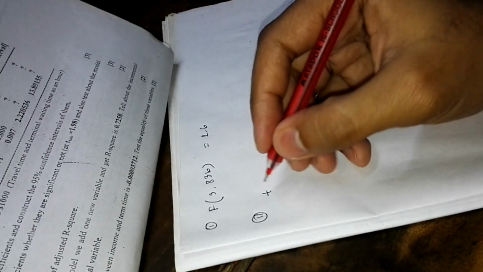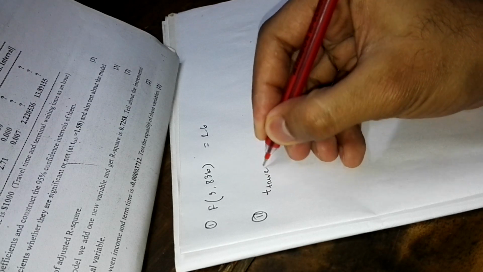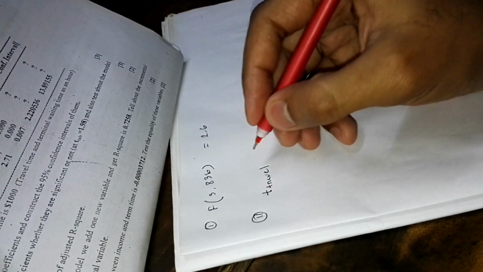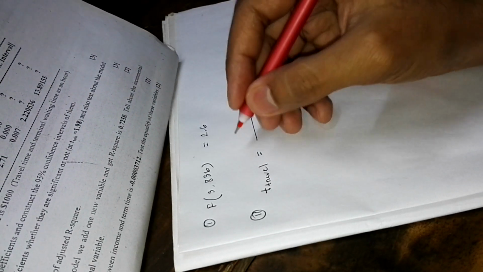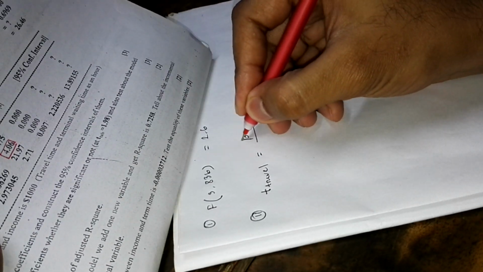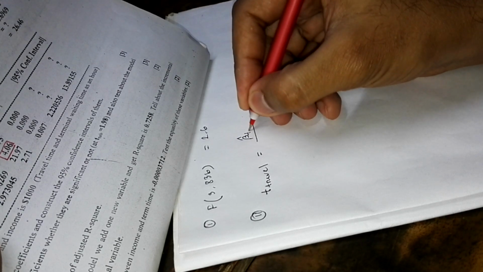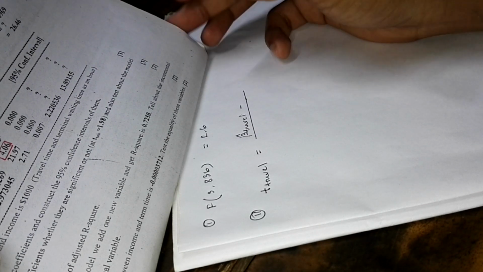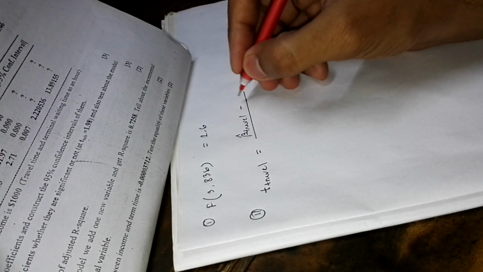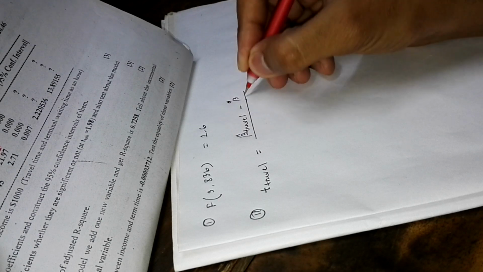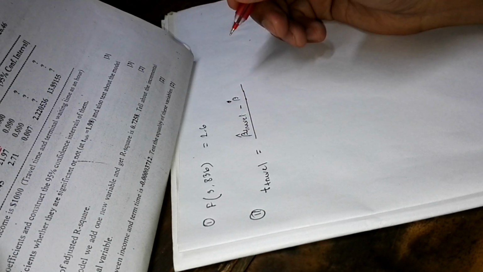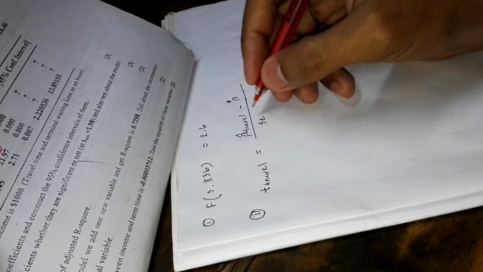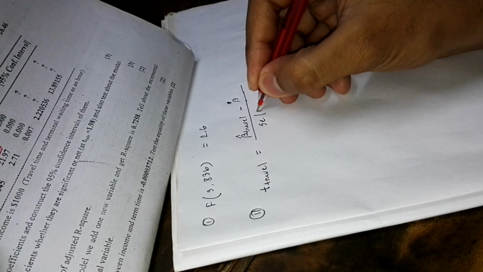T travel, this is the t statistic, the t value, which is equal to beta travel minus the parameter beta for travel, divided by the standard error of travel.